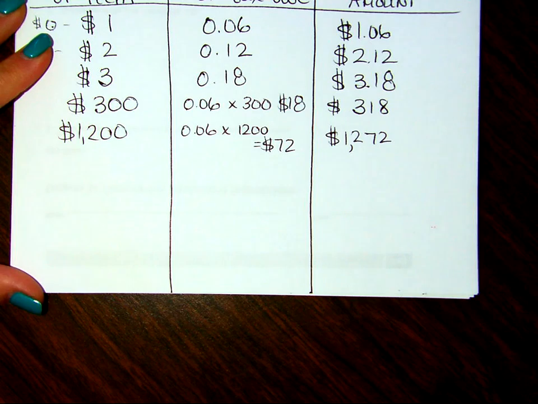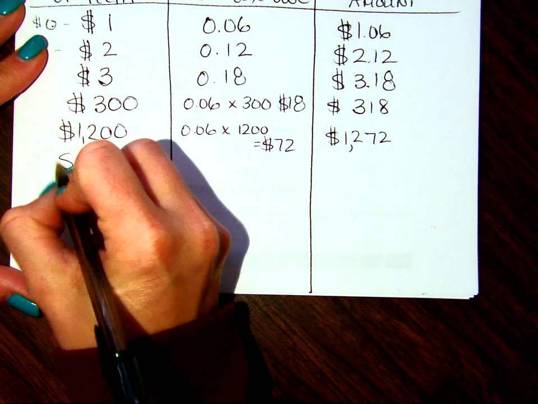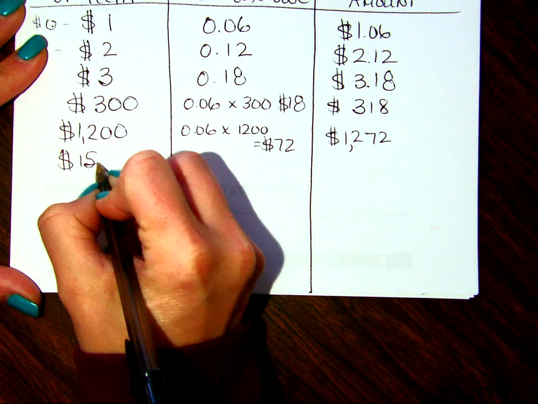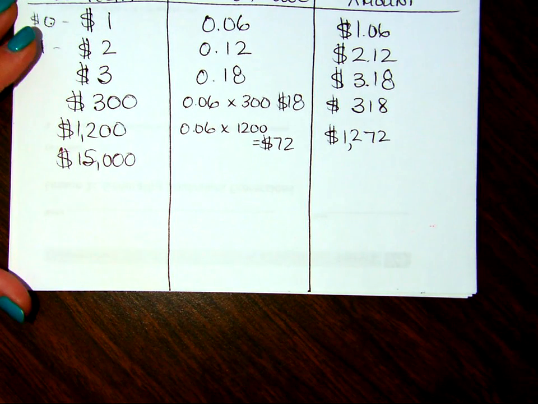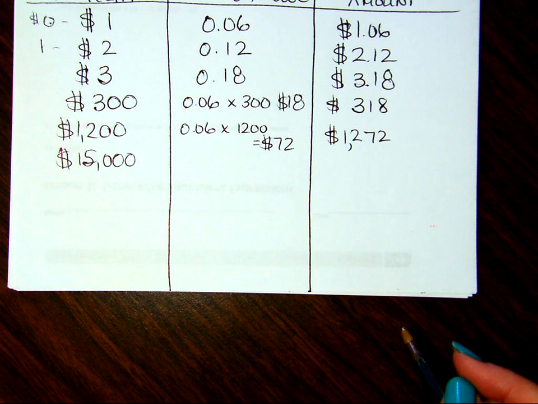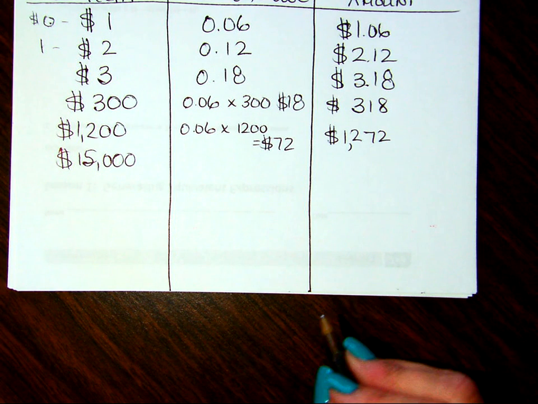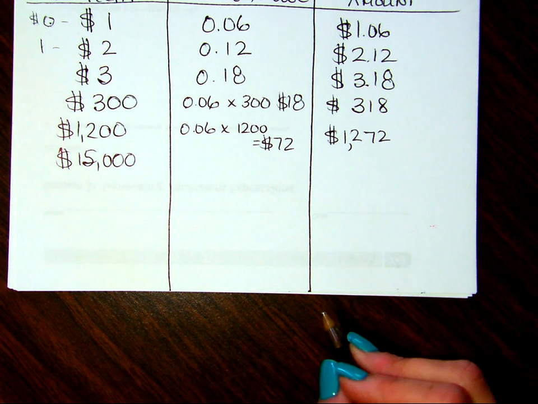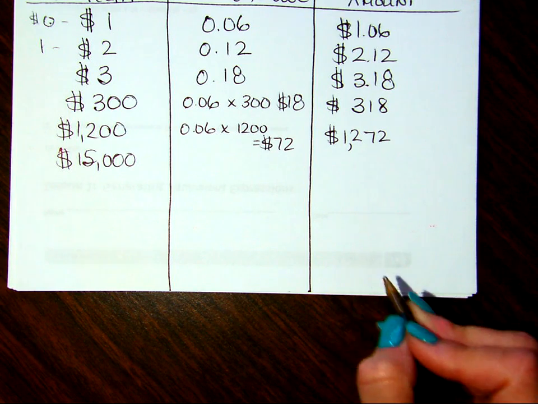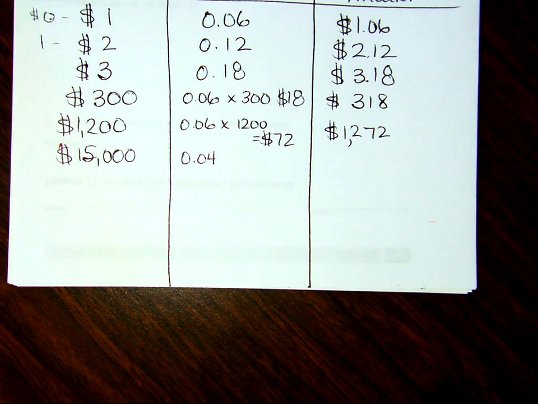So let's say I buy a car. And that car is $15,000. It's not very expensive for a car. And let's say this time, I know you're doing 6%, but let's just change it up a bit. Let's say that the sales tax is only 4% on a car. I'm sure it's still 6%, but just to give you something different to do. Now I want to know what 4% of 15,000 is.